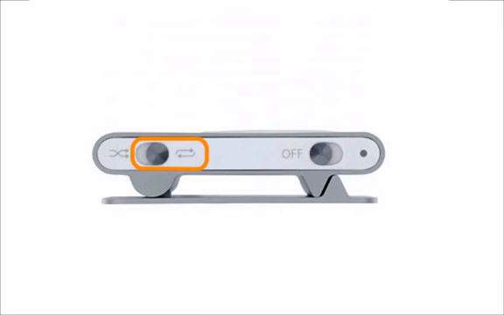The Play in Order switch will play songs in the order they appear in iTunes. Switch to Shuffle and you'll hear your songs played in random order. You'll use this center button to play or pause. To raise or lower the music volume, press these buttons on the raised circle. Use these buttons to go to the next or previous song.